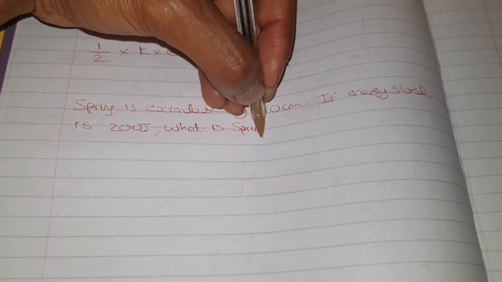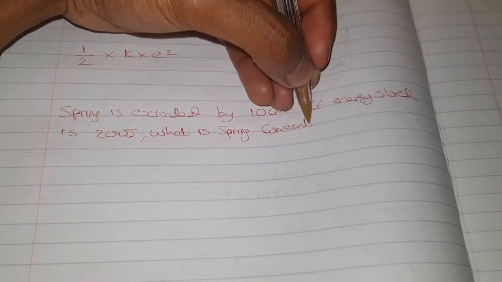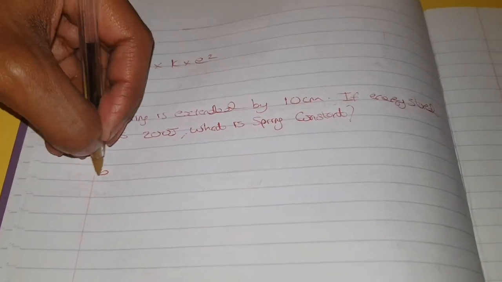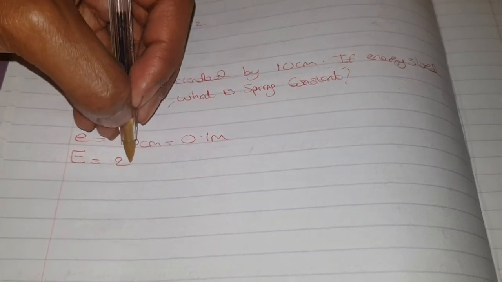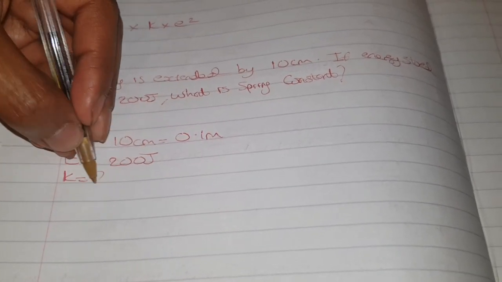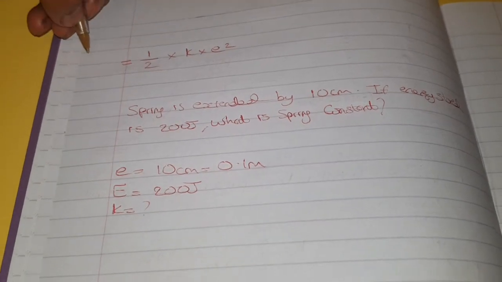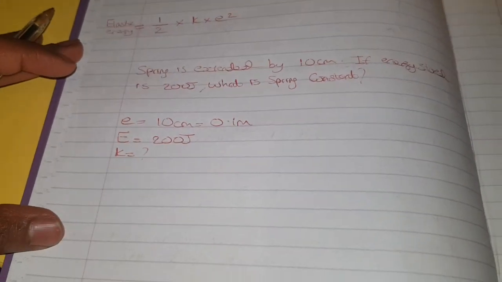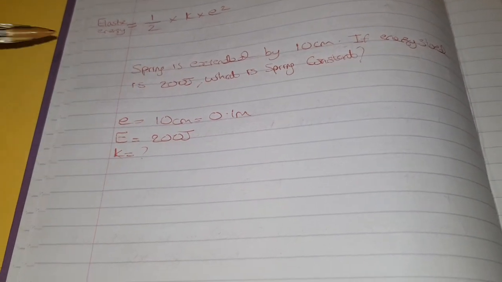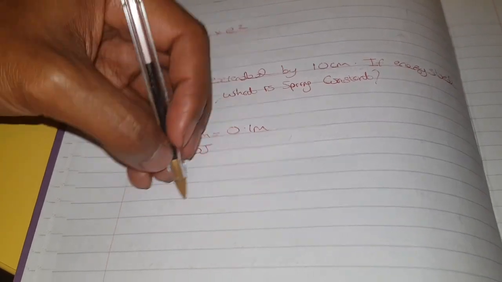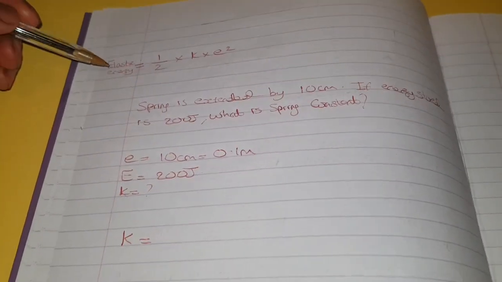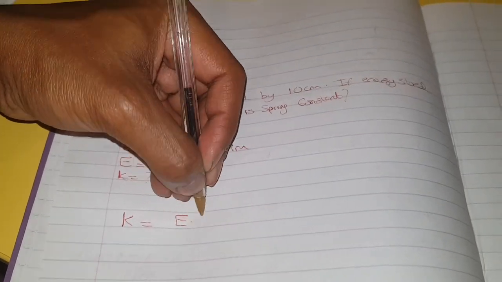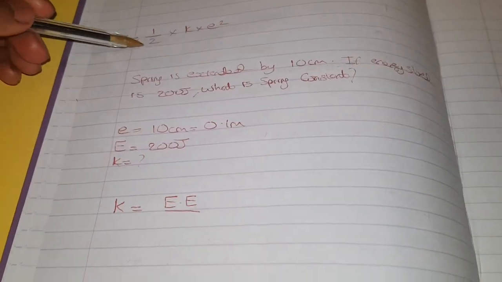And this might be like a 3 marker because you have to rearrange, so it's a bit harder. So let's just write everything we have. We got the extension, which is 10 centimeters, but we do not like centimeters, so change it to meters. We got the energy stored, so you can use capital E for that, 200 joules. And we're trying to look for K. So looking at this formula here, this is all equal to elastic energy. So to find your spring constant, let's rearrange this formula. So your spring constant is equal to your elastic energy, capital E, divided by everything else that you want to get rid of.